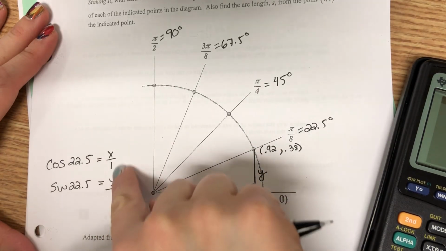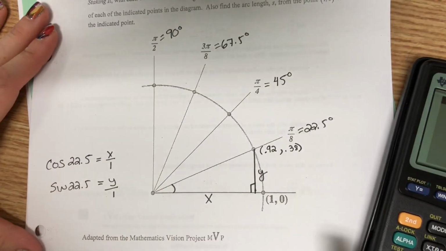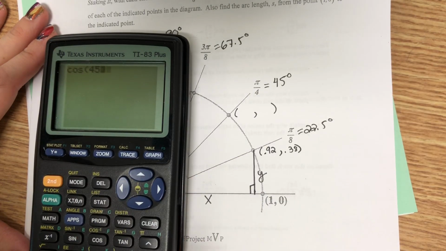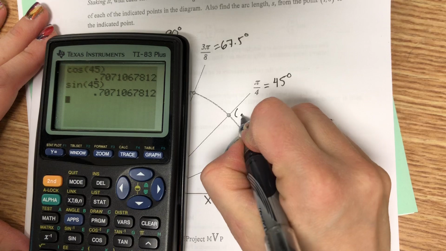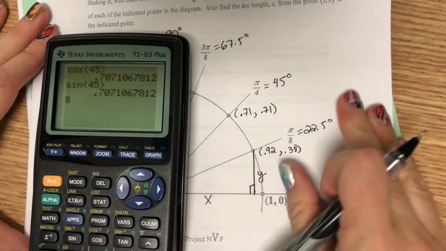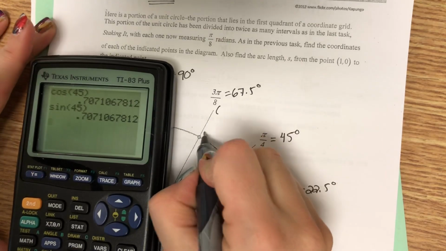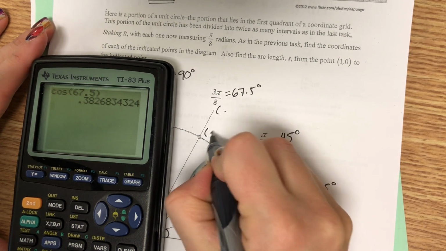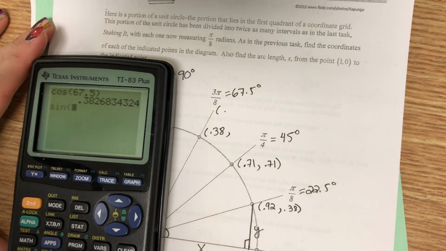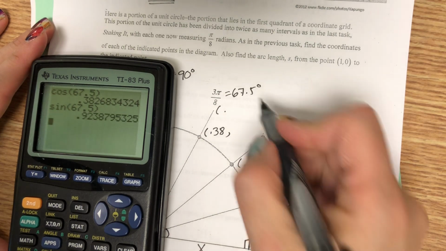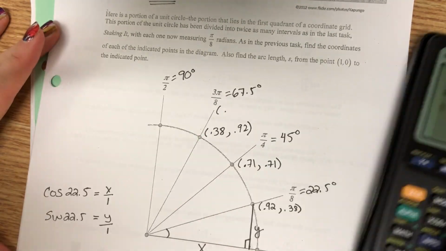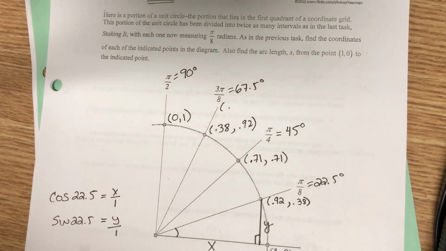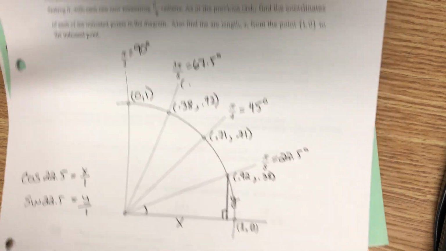Because the radius is 1, if I take the sine and cosine of every angle, I'm going to get these coordinates. Well, this is a quadrantal angle. It's over 0 and up 1 because it's the radius. Okay, so we've got all of our coordinates.